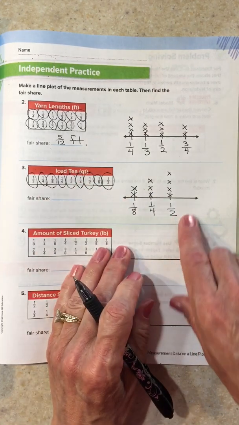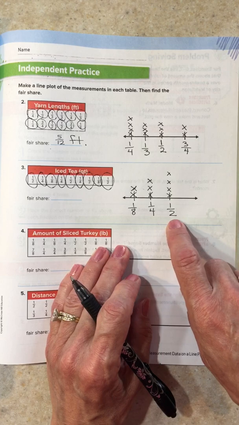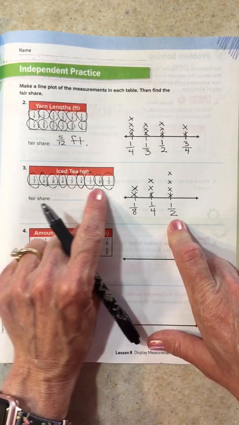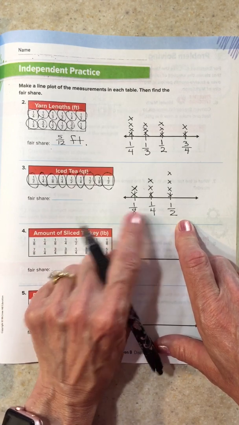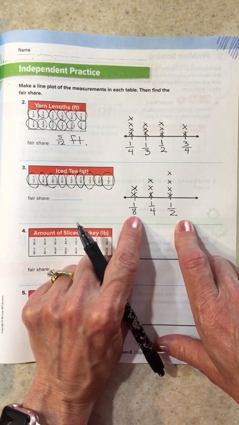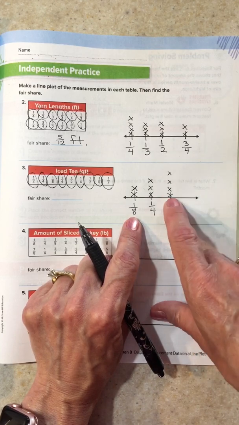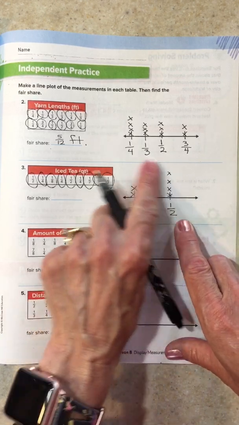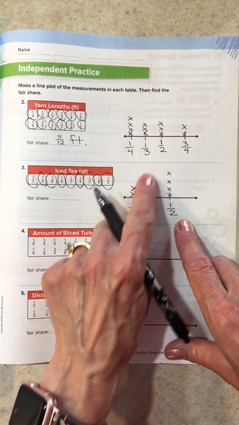Okay, visually, line plots are nice because I could see that the winner here is 1/2. And if people drank these amounts, some people drank a half of a quart, someone drank a fourth, some people drank an eighth. More people drank a half, 4 of them. But we need to find out the average. What's the average of this? Is it going to be closer to a half or closer down here or right smack in the middle?